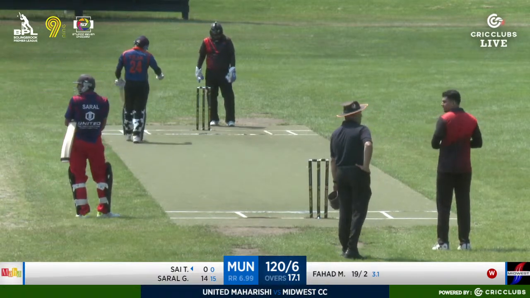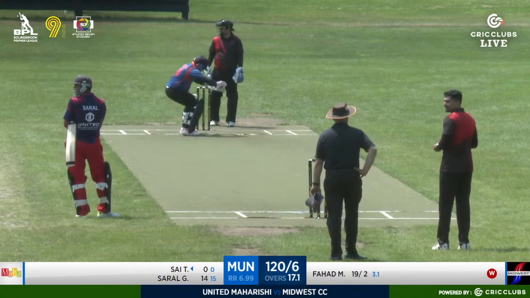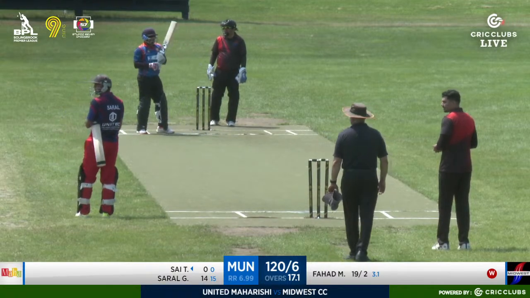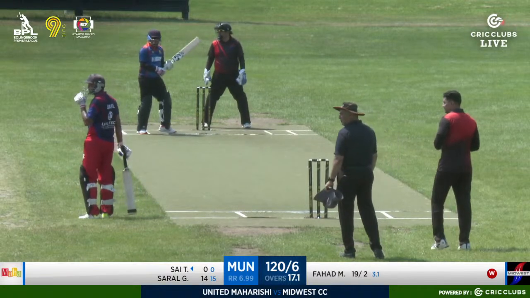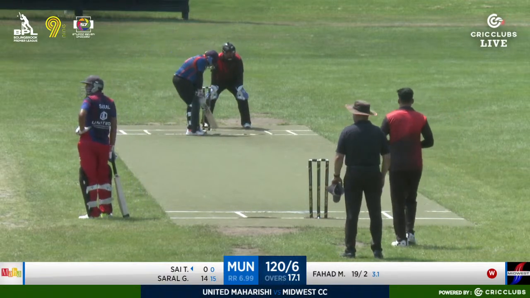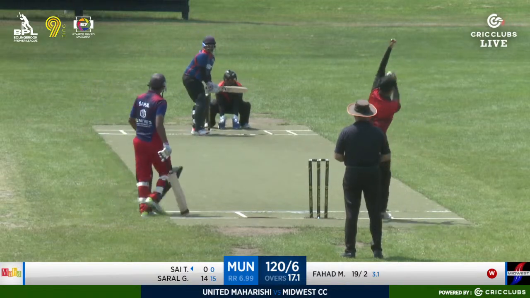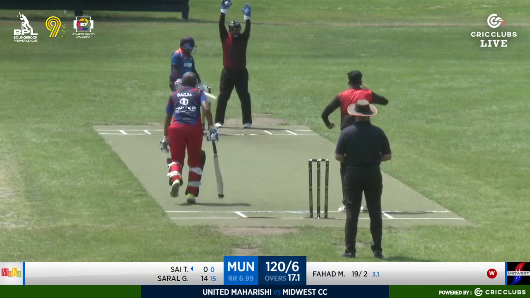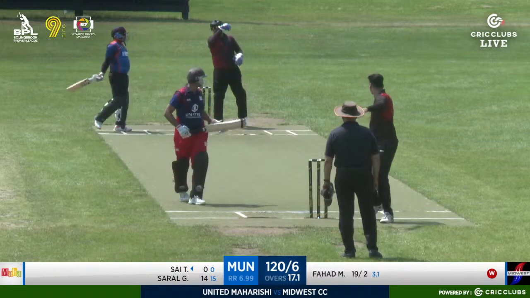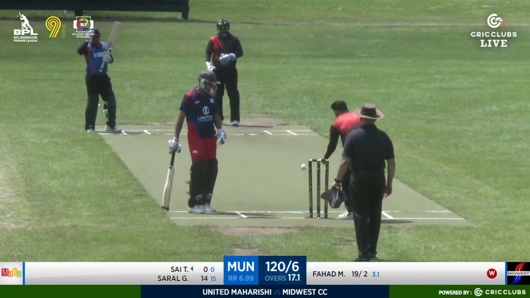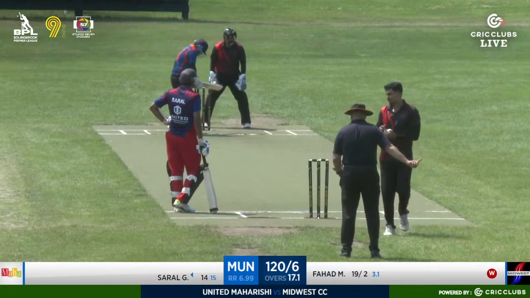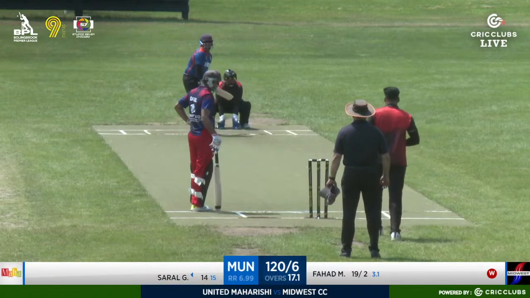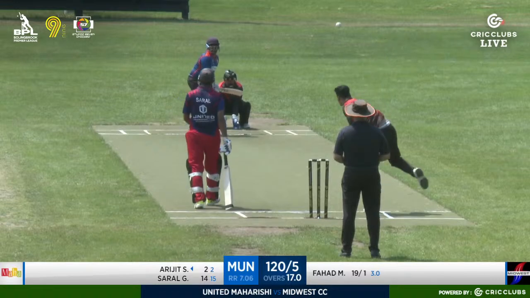Scorers! There's a dot ball on the wicket. Who's scoring? No, over there. Get it right, please. Or come sit here. Just try and get the score corrected there. It should have been a dot ball, then a wicket.